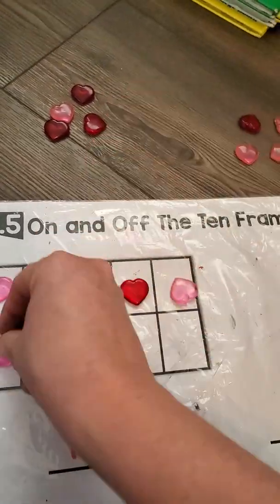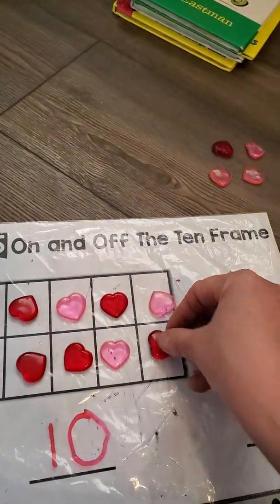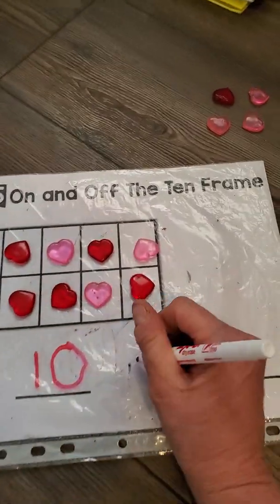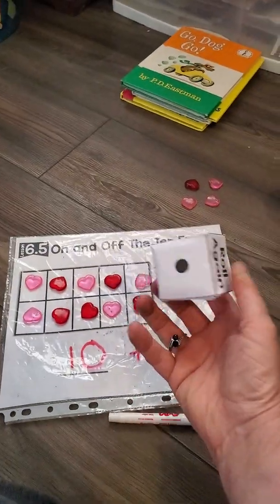So I'm going to go ahead and do 10 on here real quick. And I don't have to count it because I know that it's all full. It's 10. All right, so 10. And then I'm going to put my plus. And then guess what? I'm going to roll the dice. Let me see. 10. Woo! Oh, and I got a 4.